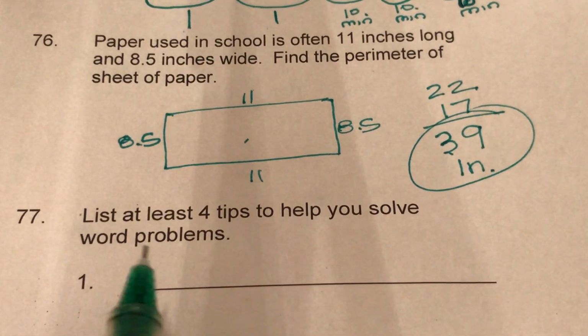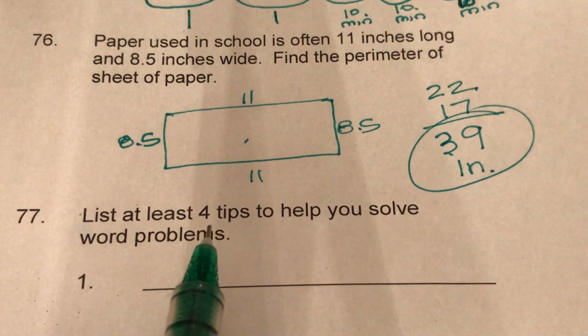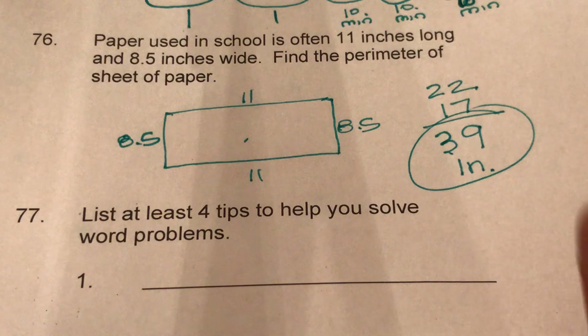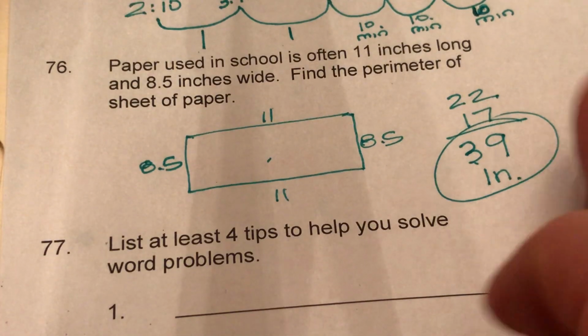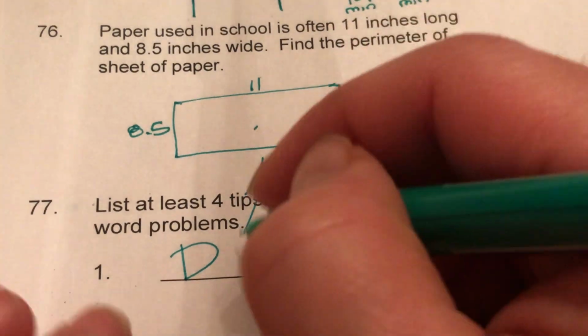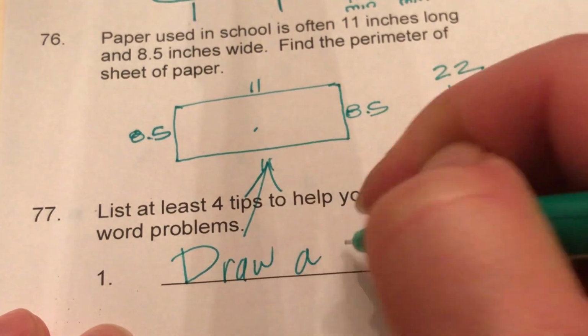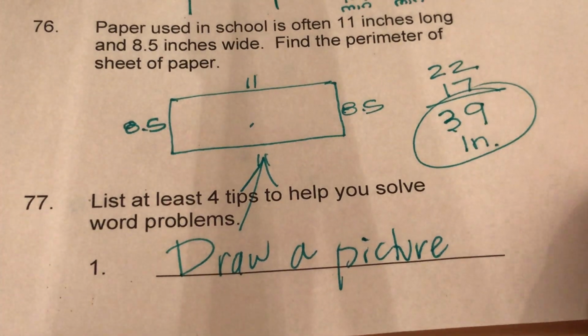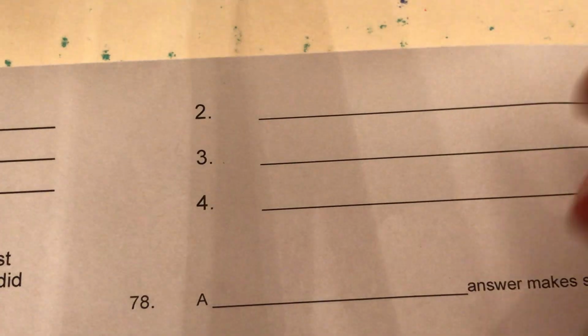List at least 4 tips to help you solve word problems. So let's think of one. One I just did right here was draw a picture to be able to visualize the word problem. That's number 1. There's a bunch of tips. How about assign your variable?